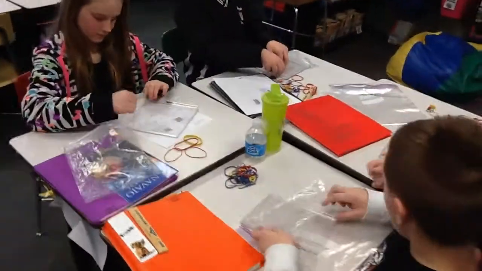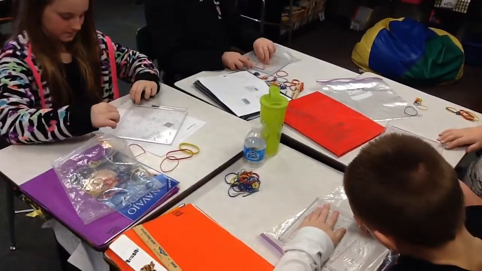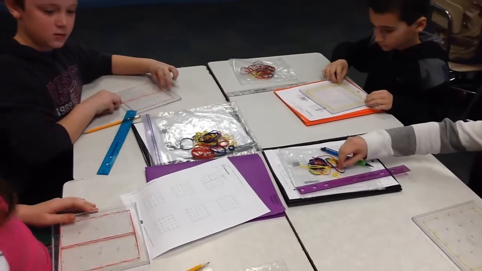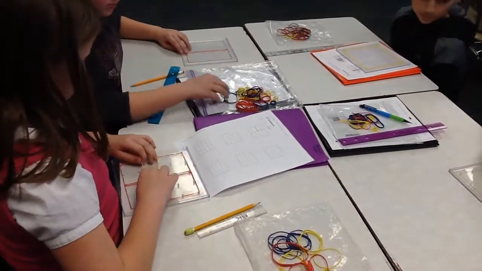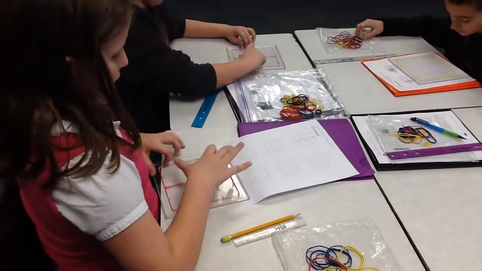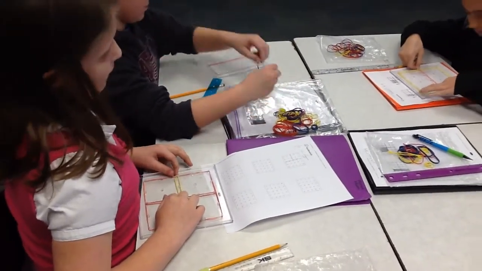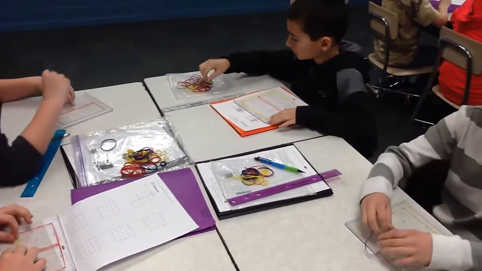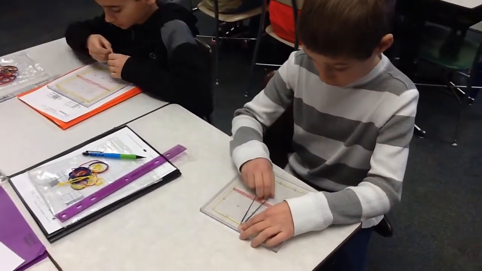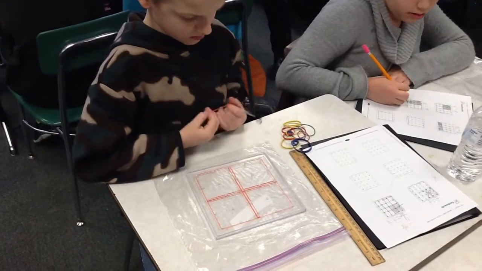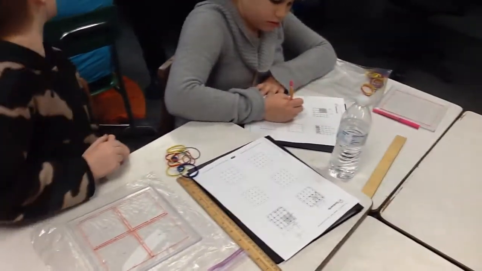Here, use this one. Don't use that one, it's going to break. As you work, I want you to remember how to label. Think about how you would label these drawings that you have.